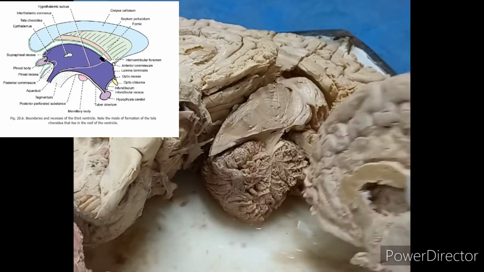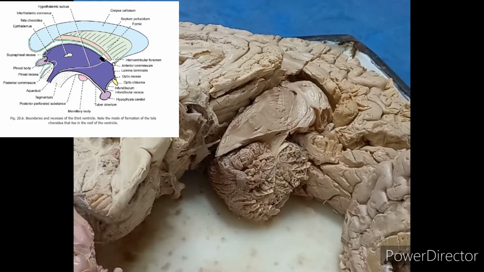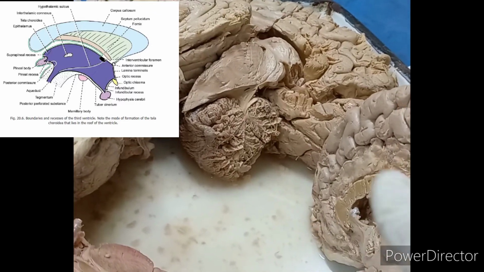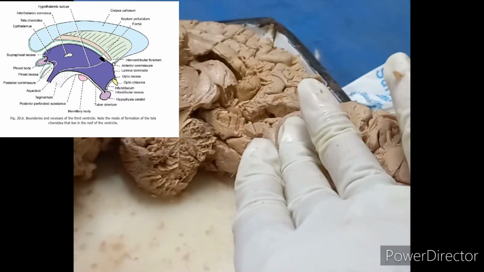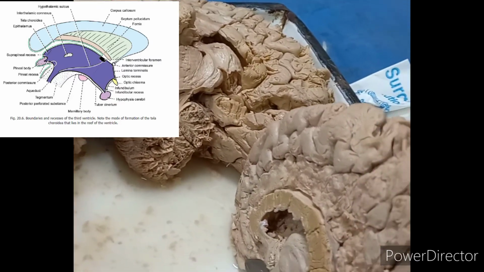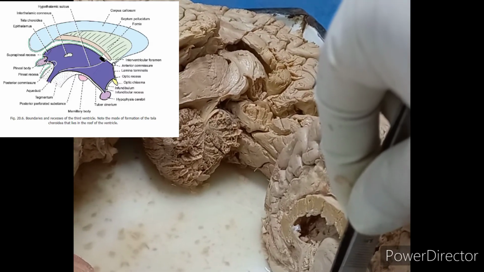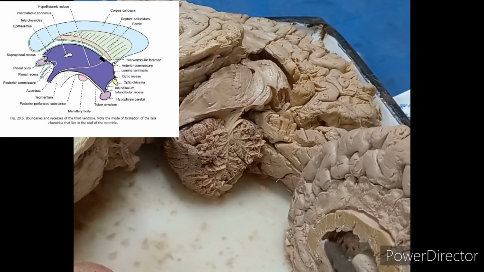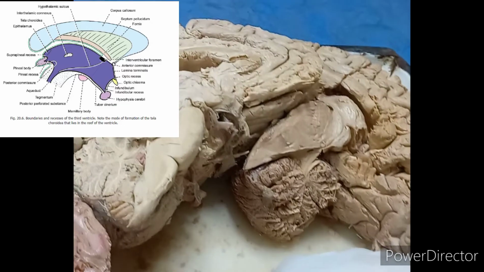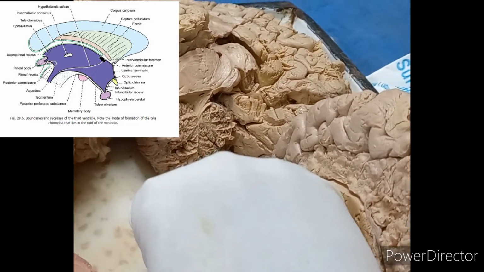If we imagine a square-like space here, it has one roof, one floor, one anterior wall, one posterior wall and two lateral walls. This area where my fist is, is the position of the third ventricle.